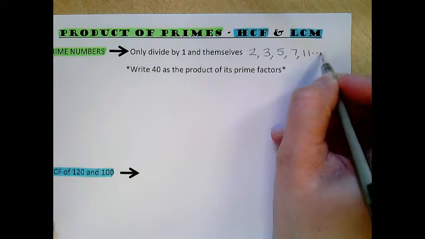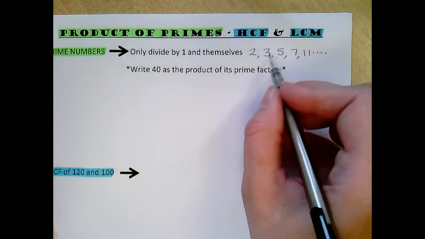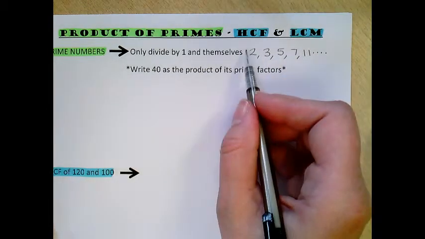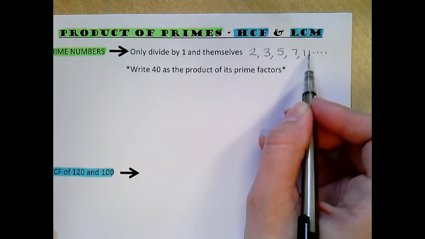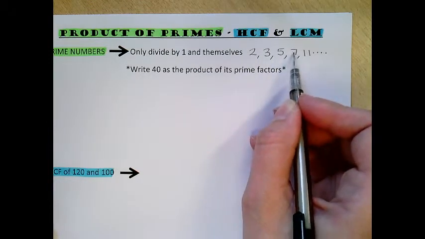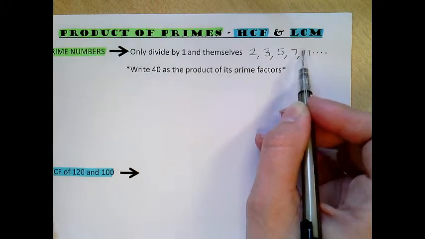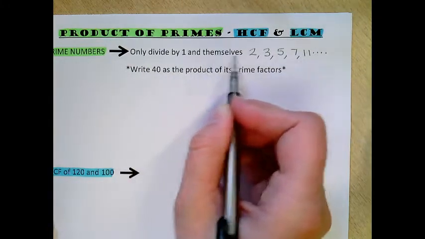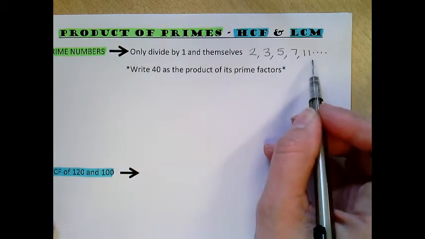Your prime numbers continue on forever, for as long as your numbers do, but those are the main ones that you need to know: 2, 3, 5, 7, 11. You'll notice there that I skipped out the number 1. That's the tricky one, that everybody thinks 1 is a prime number, and it's not, because all of these other numbers have 2 factors: 1 and 2, 1 and 3, 1 and 5, 1 and 7, 1 and 11, whereas 1 only has 1 factor. It only divides by 1, and your prime numbers have to have 2 factors, 1 and then the number themselves. So 1 is not a prime number. So it starts with 2, 3, 5, 7, 11.